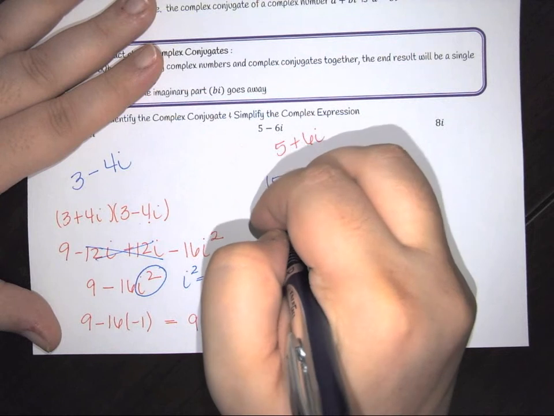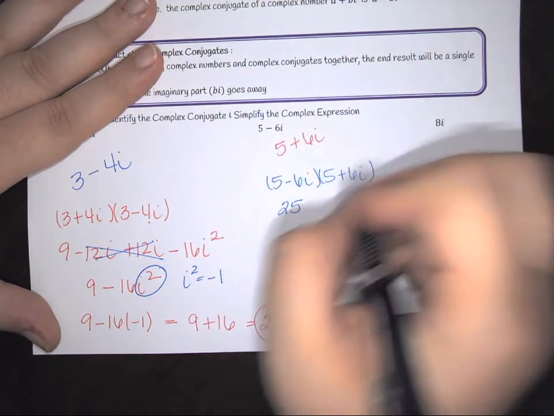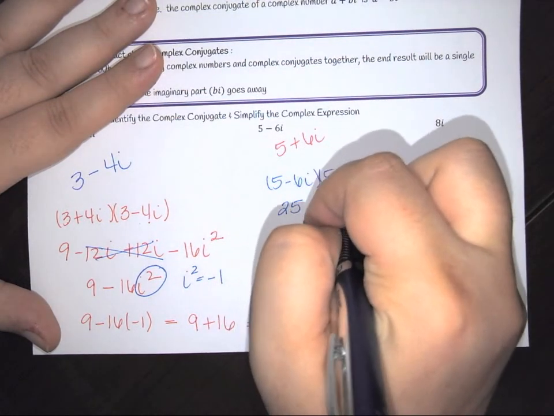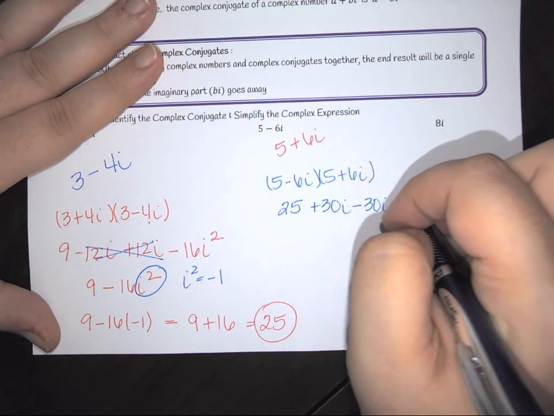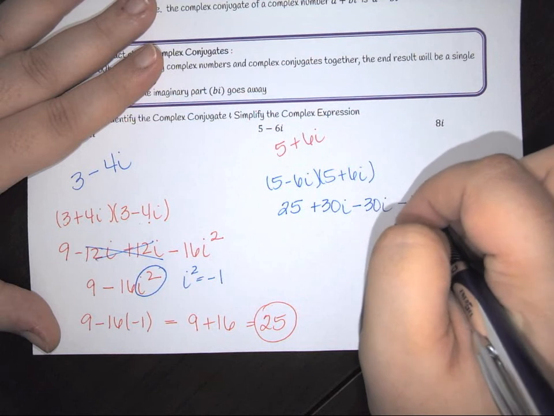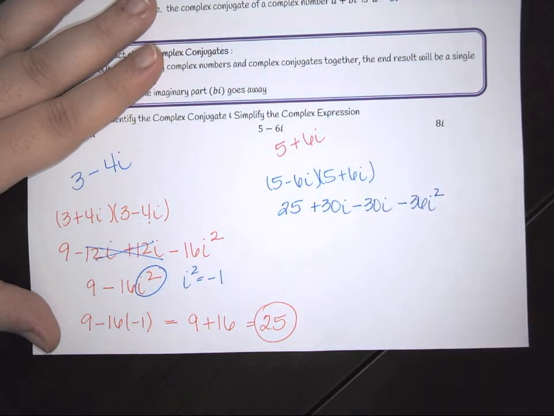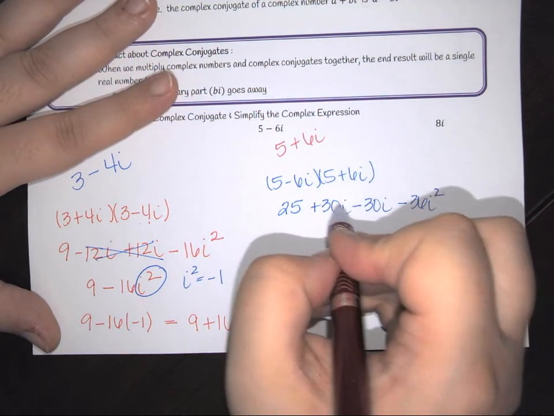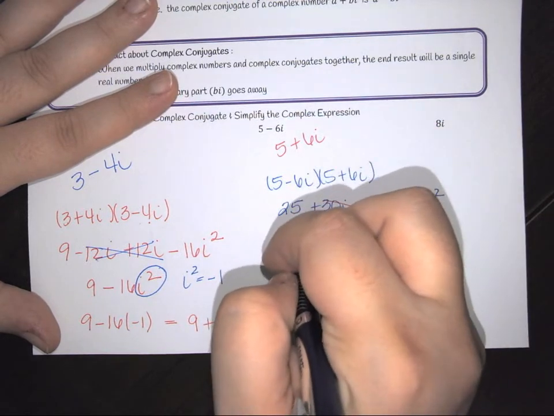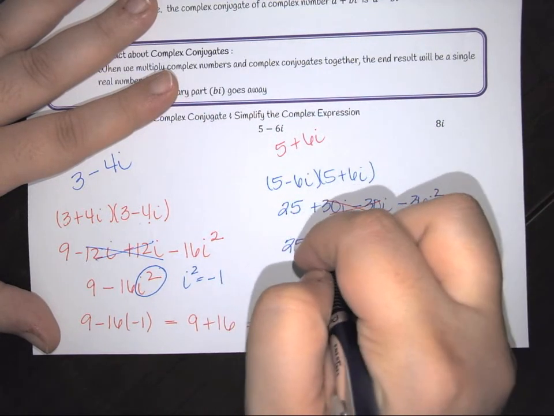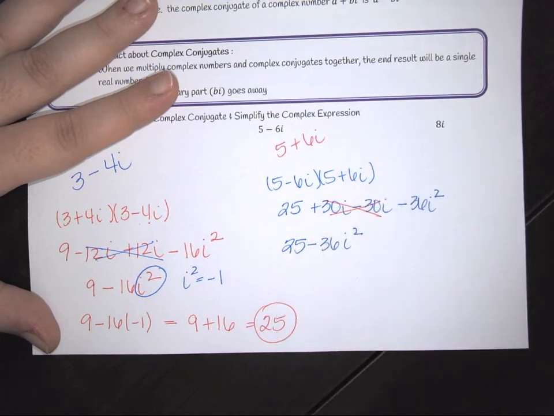First is going to give me 25. Outer is going to give me plus 30i. Inner is a minus 30i. Last is a minus 36i squared. Again, like before, my middle terms totally go away. Therefore, I have 25 minus 36i squared.